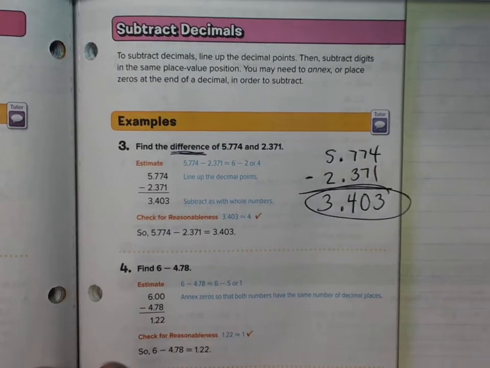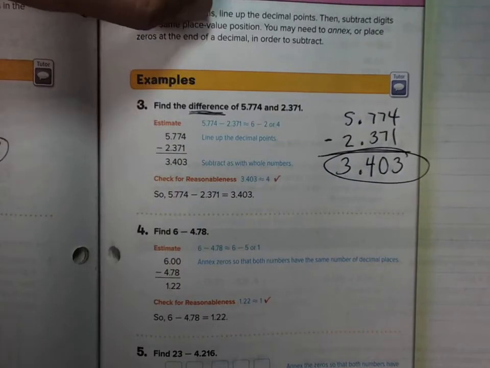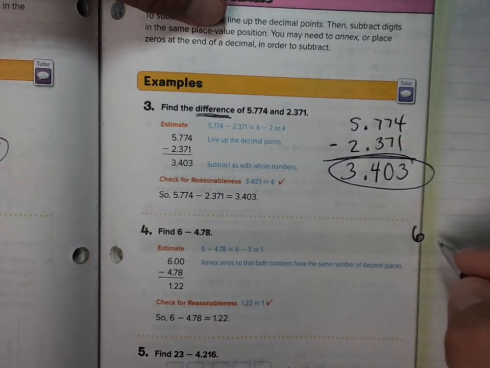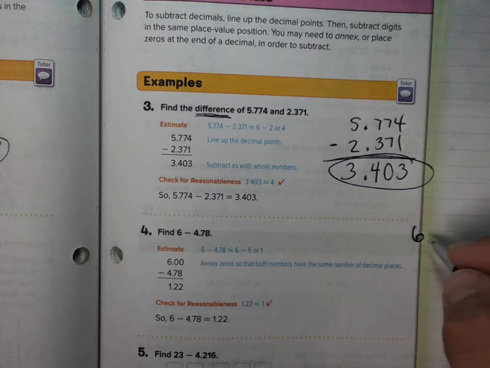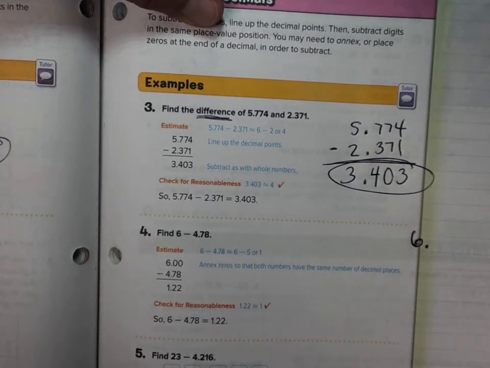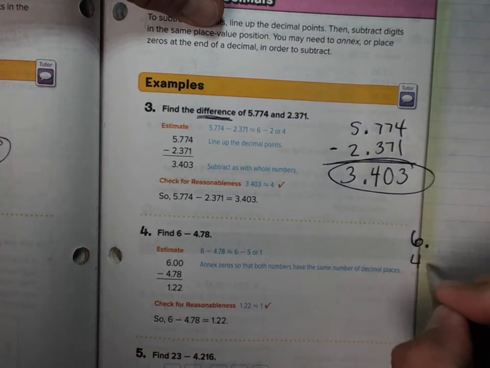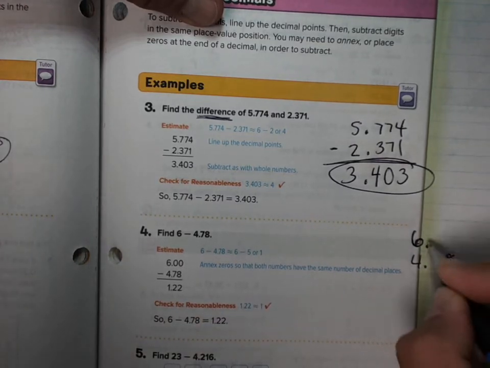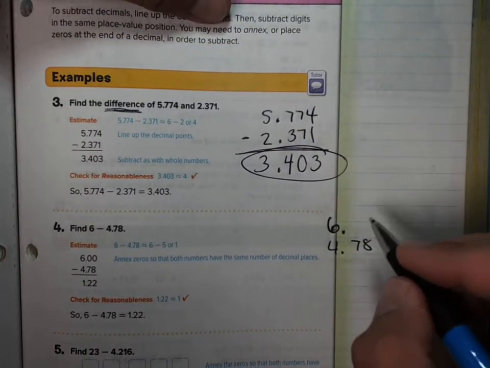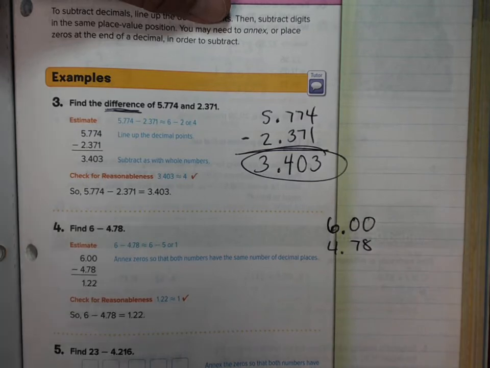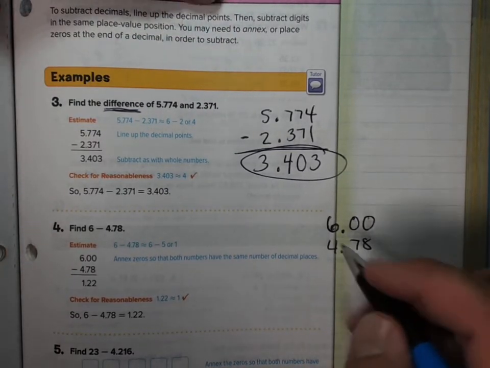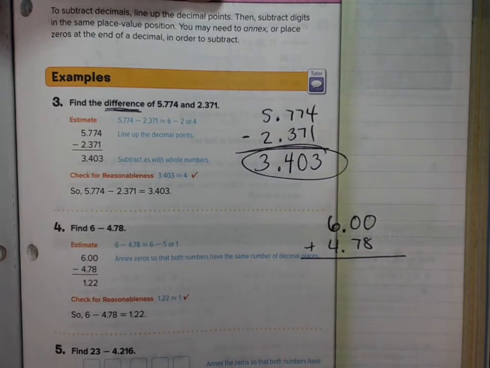Alright, so now 6 minus 4.78. Alright, so 6 does not have a decimal after it because it's a whole number. You don't have to put it there. But know that every whole number has a decimal after it. Now I can line those points up. So 4.78 goes below it. I line them up, but we have a problem here. I have a couple blank spaces. So this is what I'm talking about with adding zeros. So 6.00. It's still the number 6, but we had to annex some zeros to actually subtract this.